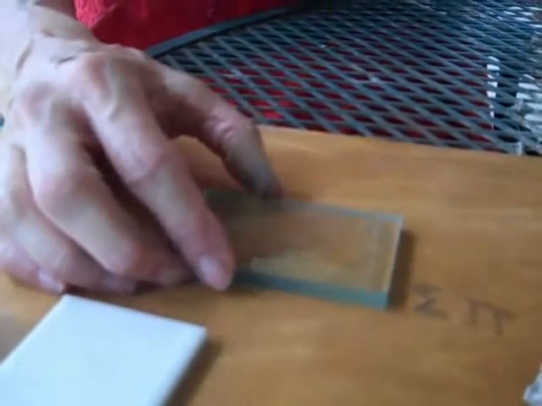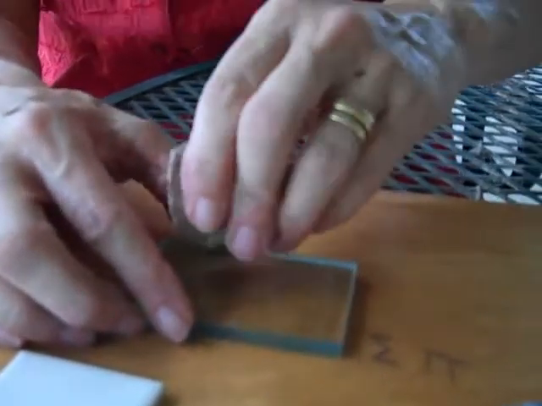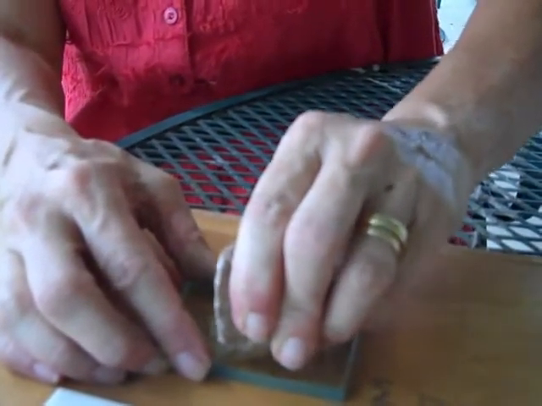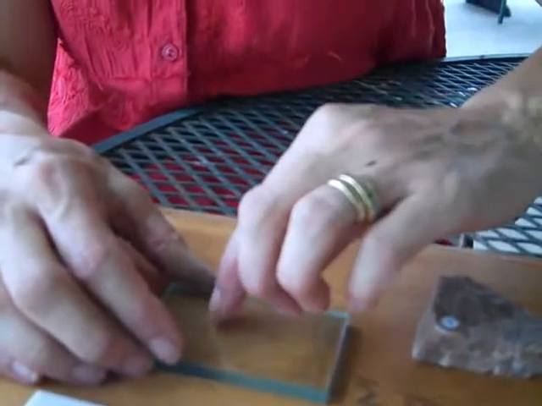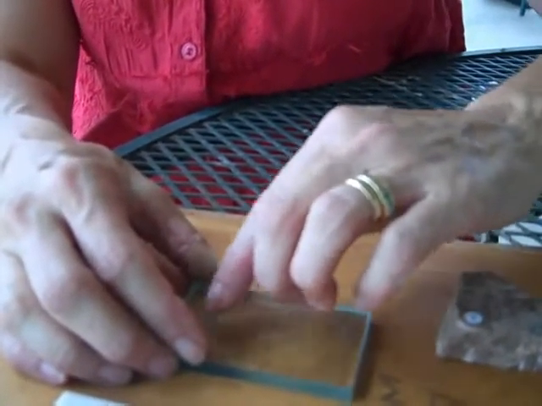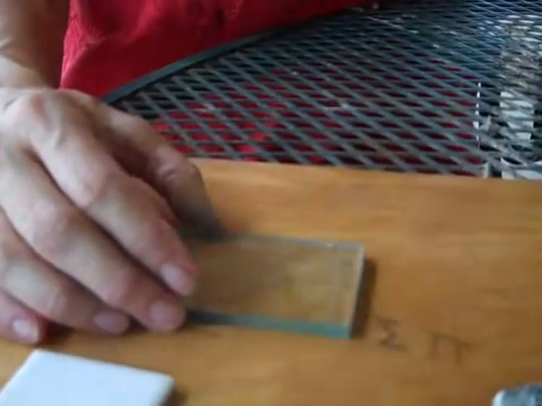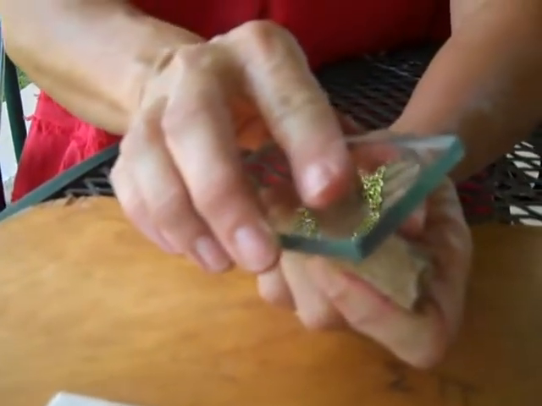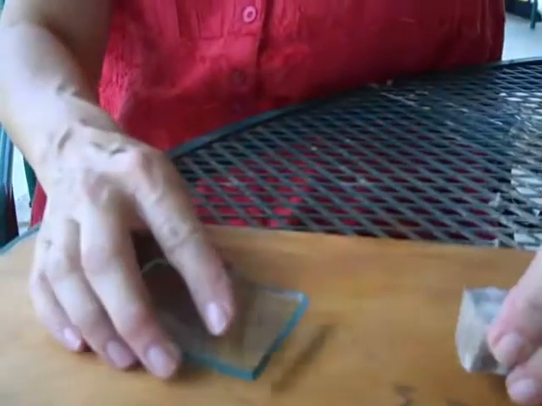Then I'm going to get the rock in my other hand, the mineral I'm testing, and drag it across the surface of that glass plate. Then I run my fingernail across it to see if it actually made a cut in the glass plate. And it did. Do not hold the rock still and scratch it with the glass plate, because it will break and you're going to be cut.